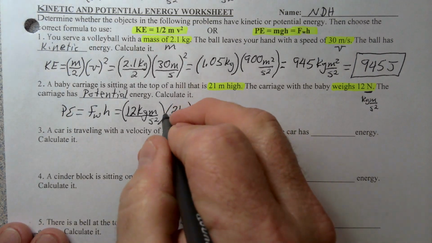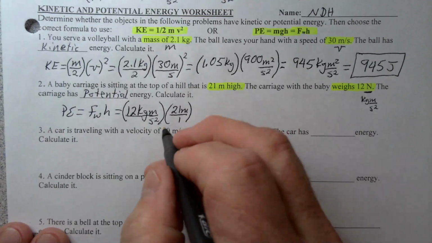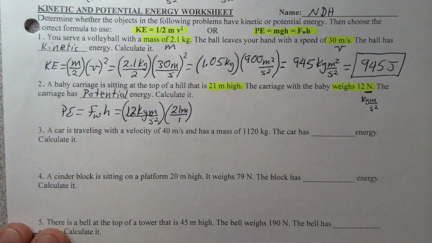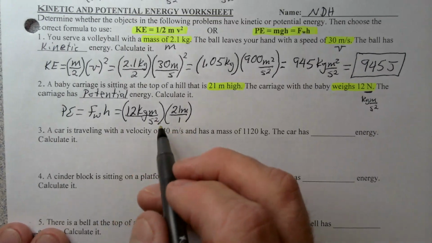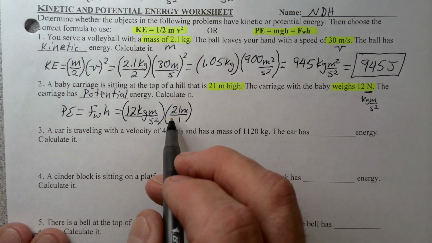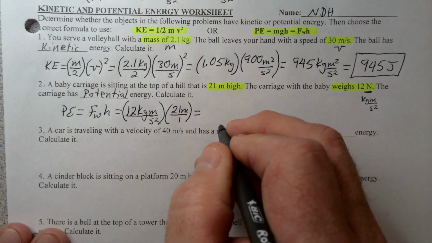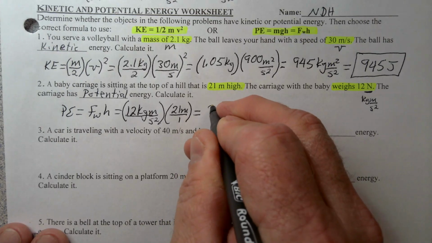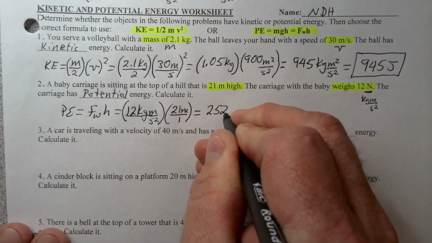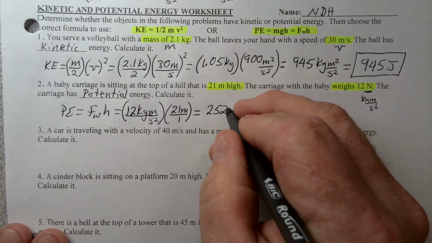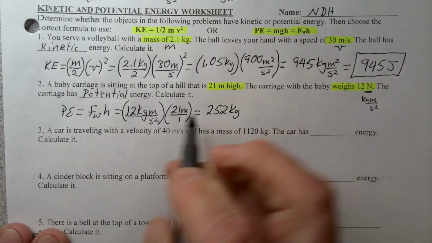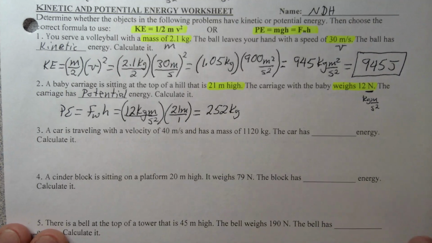You could have a multiplication sign here if you wanted to, or a dot in between. Either one would be fine. And then we come back, we multiply 12 times 21, and we see that 12 times 21 is 252. That would be in the numerator. And then we're going to have a kilogram. Now what is a meter times a meter equal to?